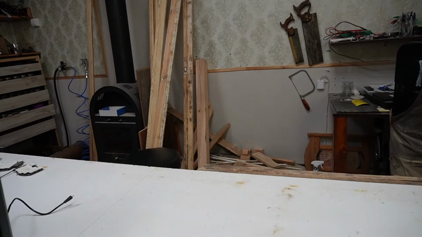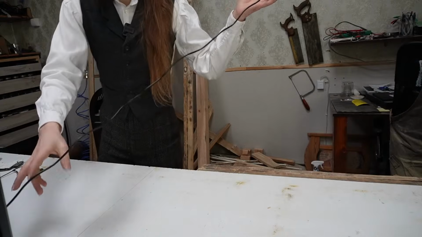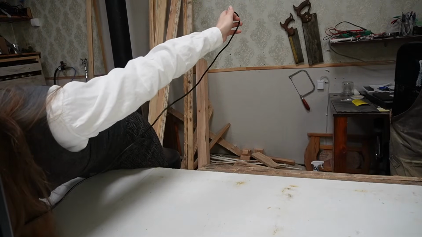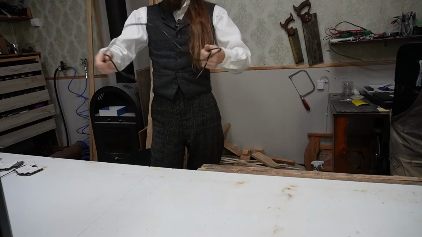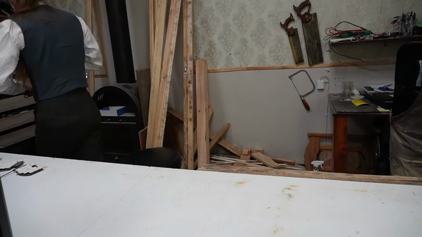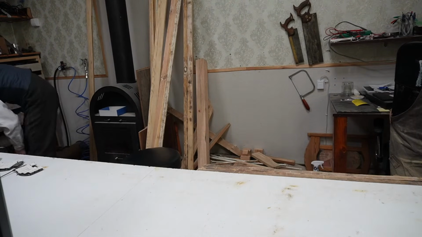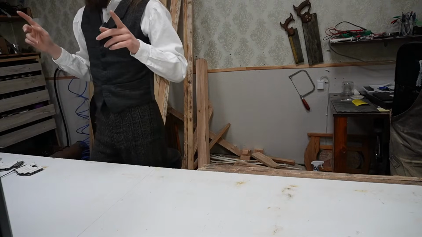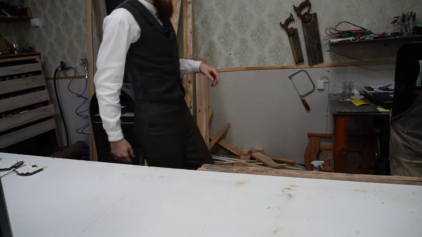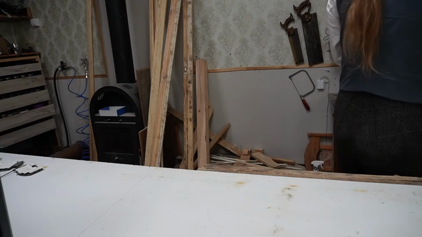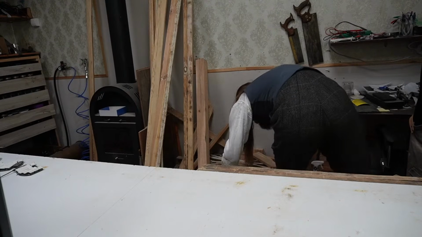But yeah, moving it from place to place is kind of a pain. So I have to move that, get a slightly more comfortable chair, and not spill all of that water.